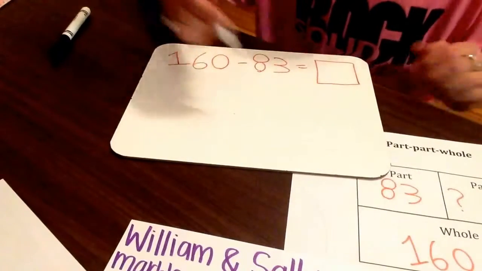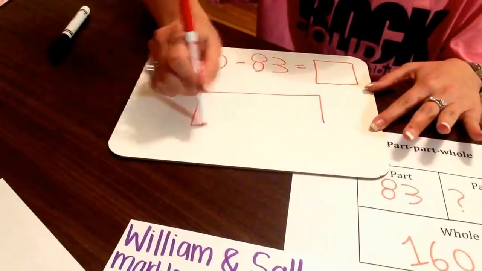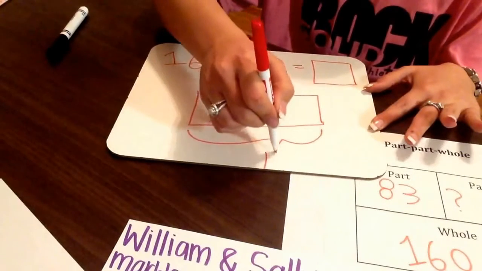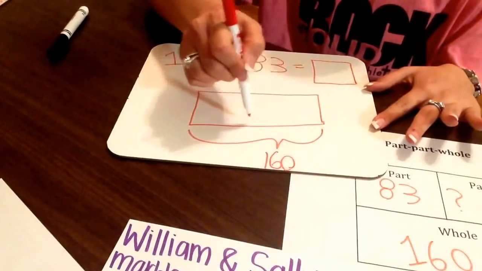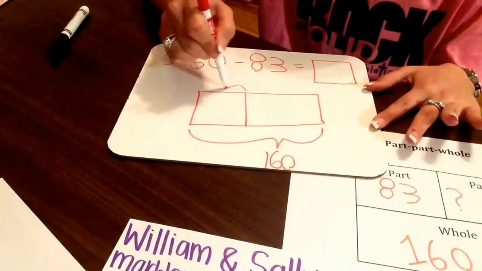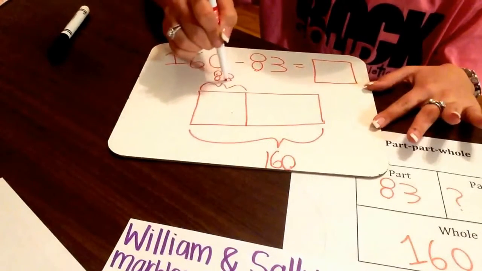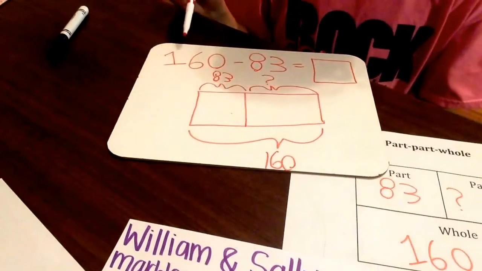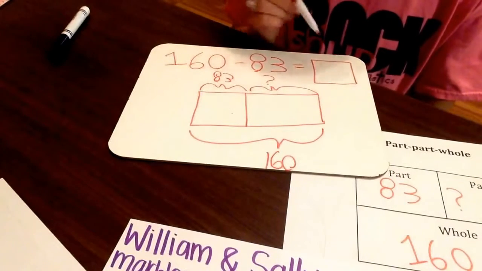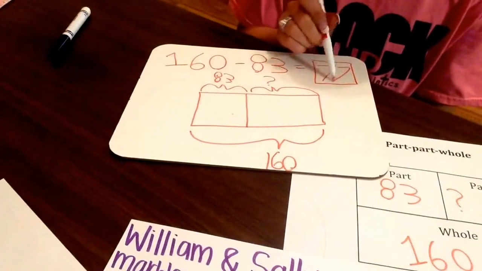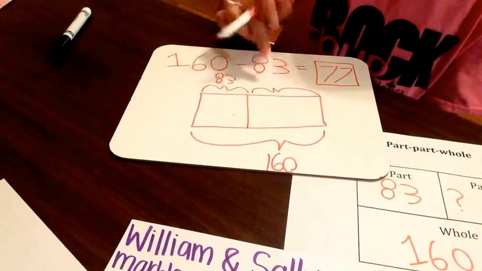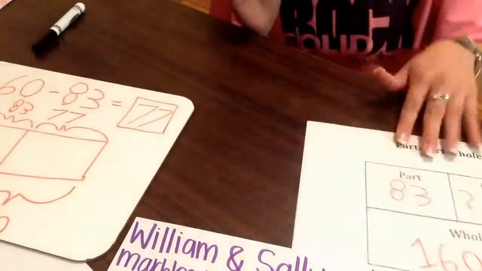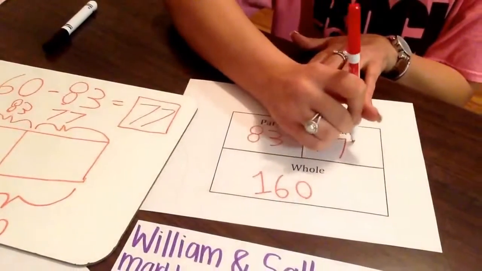So we can make a strip diagram where this equals 160, and we know part of it is 83, and we need to figure out the other part. So we know 160 minus 83 equals 77. So we know the second part to this part-part whole is 77. So now we can fill it out on our part-part whole.